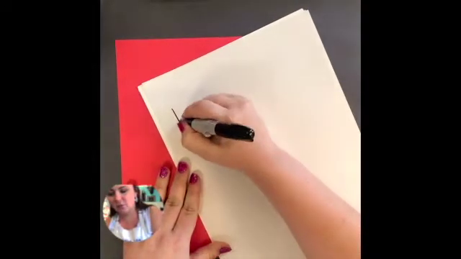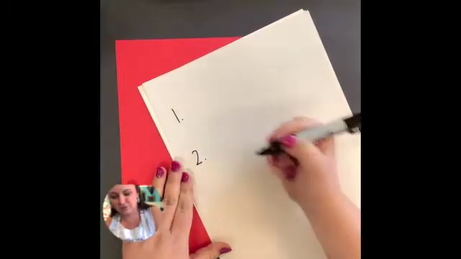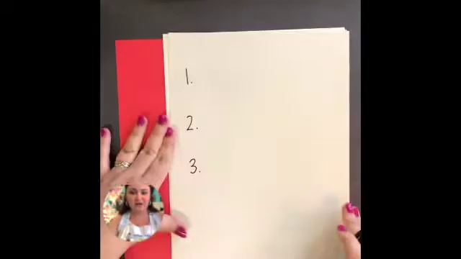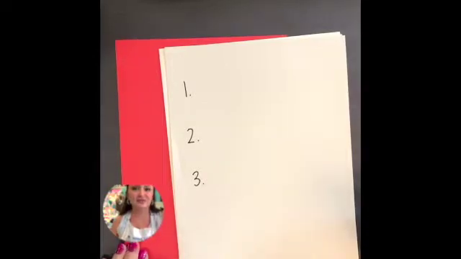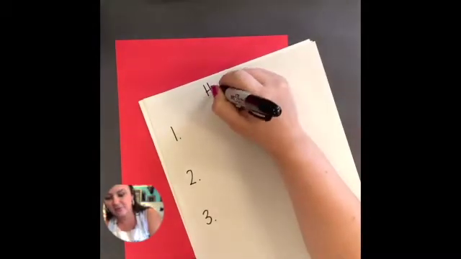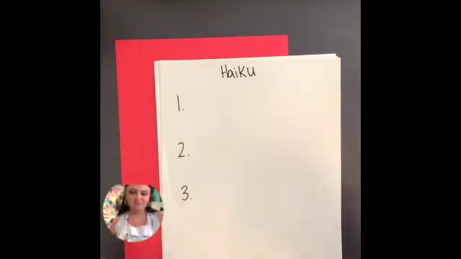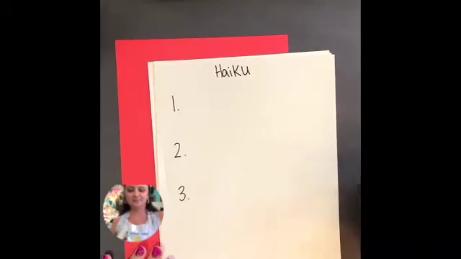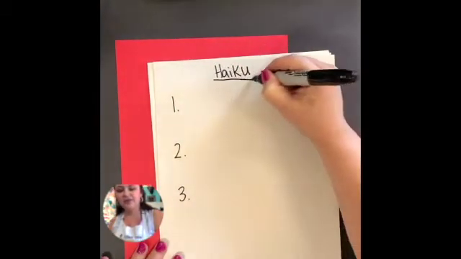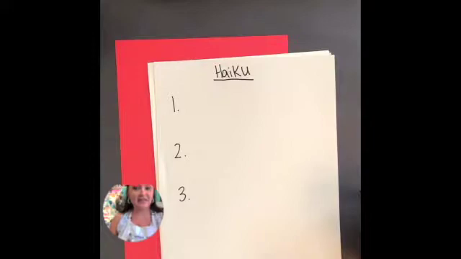As you probably know, a haiku poem has 3 lines. Just to give you an idea, I'm going to write 1, 2, and 3 on my paper. You don't have to do this just yet. Let's also write haiku at the top so we can remember what it is we're writing. Again, you're going to be thinking about a theme all about me.